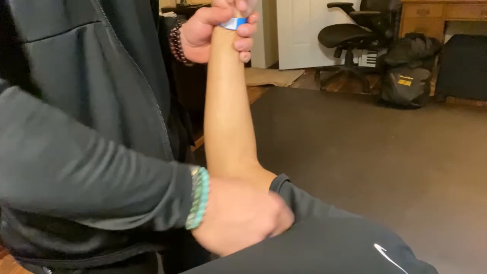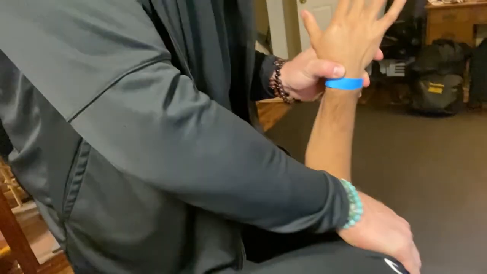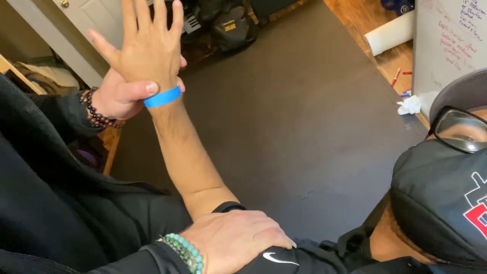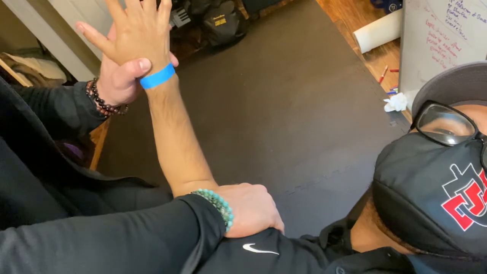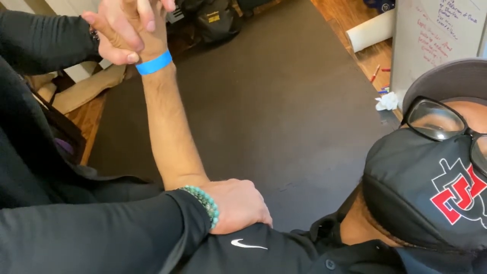All right. So now, last guy. We're going to depress with the hand. Shoulder is abducted to about 90, 100. We are going to pronate the forearm. This one looks super fruity, but I love it. Get that good hand position.